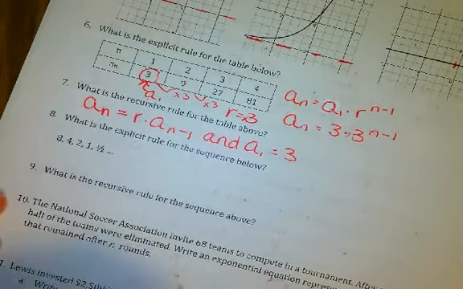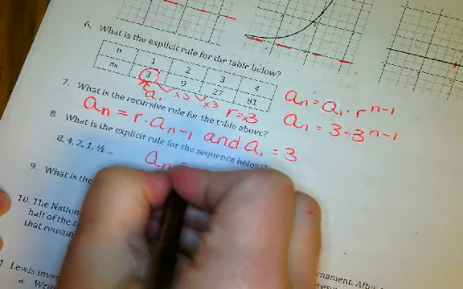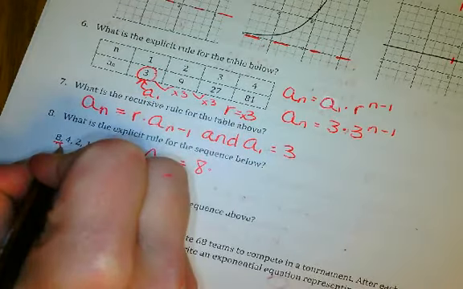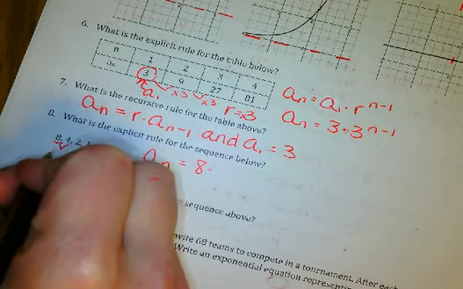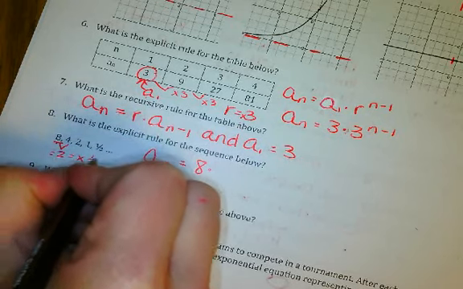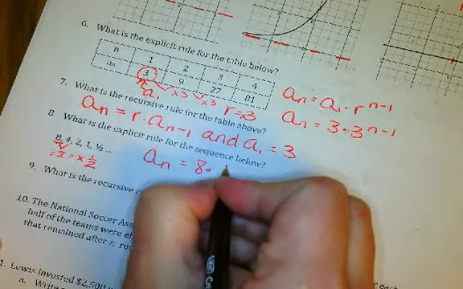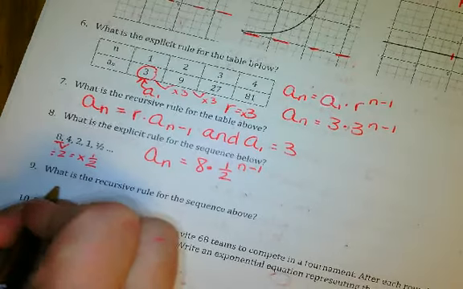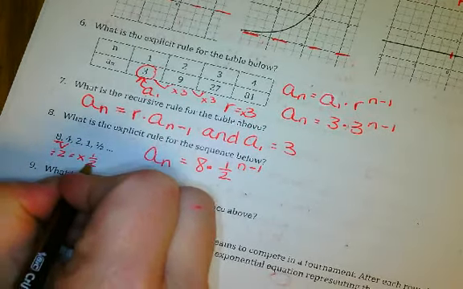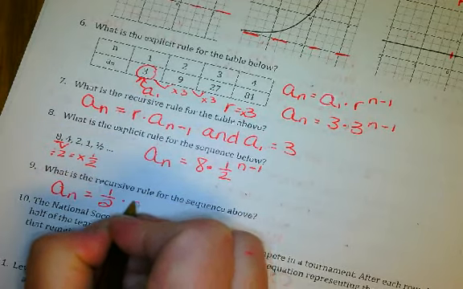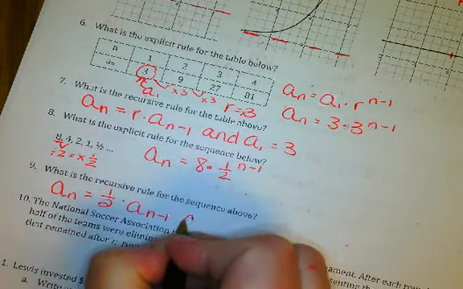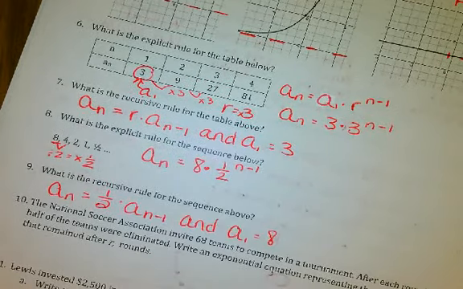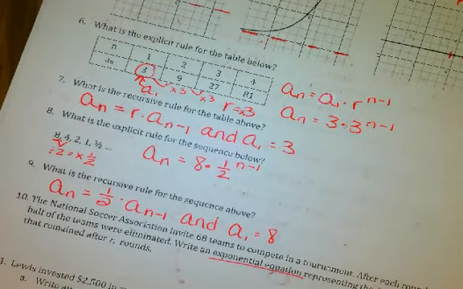All right, on this one, I'm writing the explicit rule. So again, a sub n equals, the first term is going to be 8 times, and I notice it's halving. So if it's dividing by 2, that's the same thing as multiplying by 1/2. So multiply by 1/2, and then n minus 1. All right, if I write the recursive rule, that's a sub n equals, again, I want to start off with the 1/2 times a sub n minus 1, and I need to know the first term, so a sub 1 is 8.